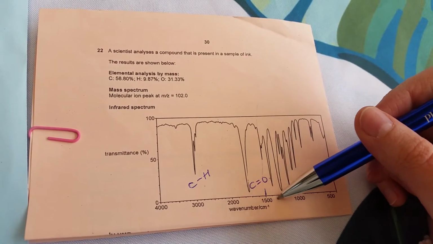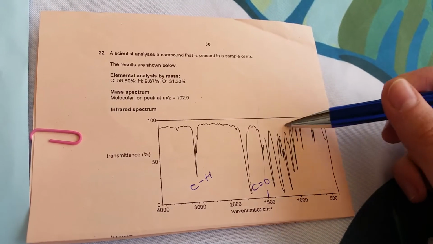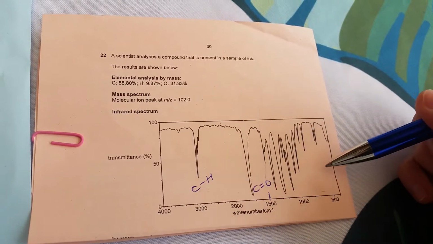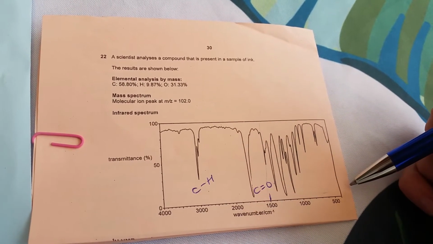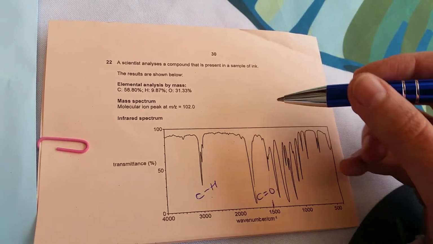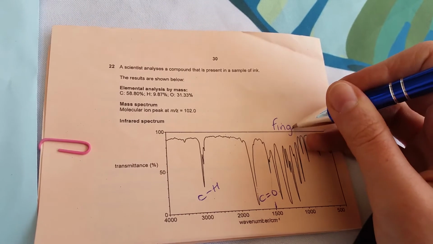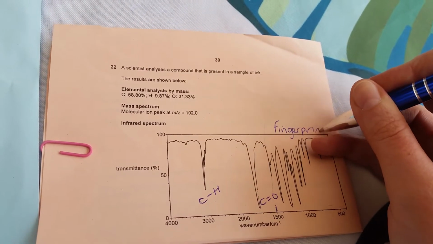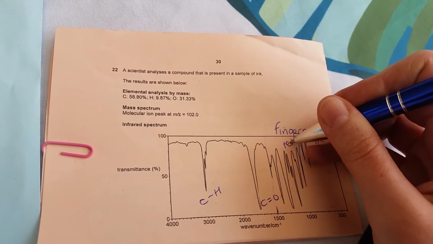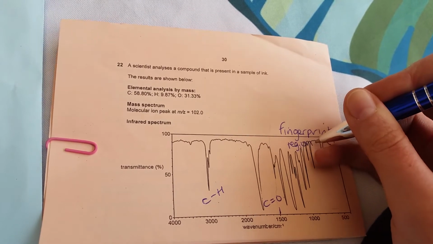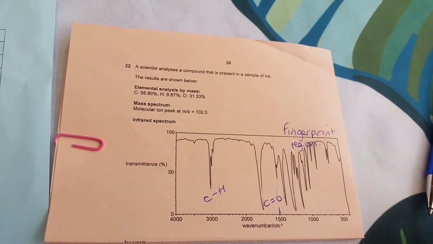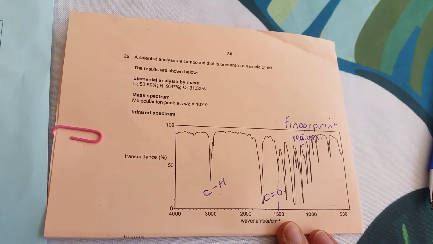However, below this wave number, the peaks all merge together and we cannot identify peaks in this region. So do not try to look for any of these peaks and match them up using your data table. So I'm just going to annotate that fingerprint region.